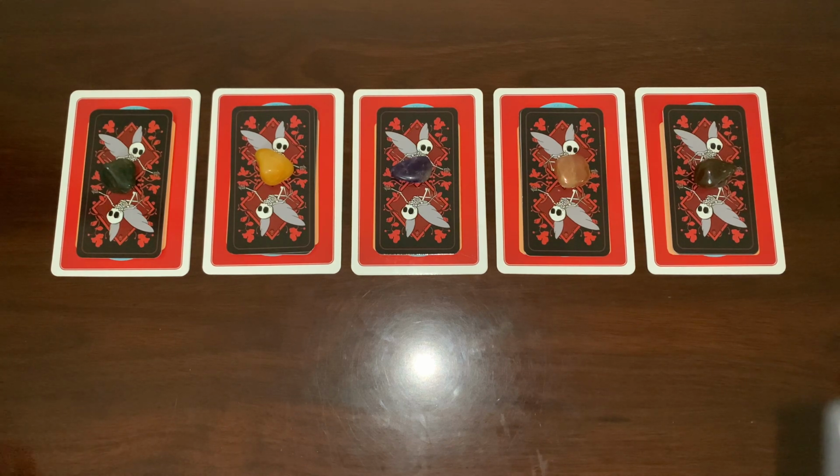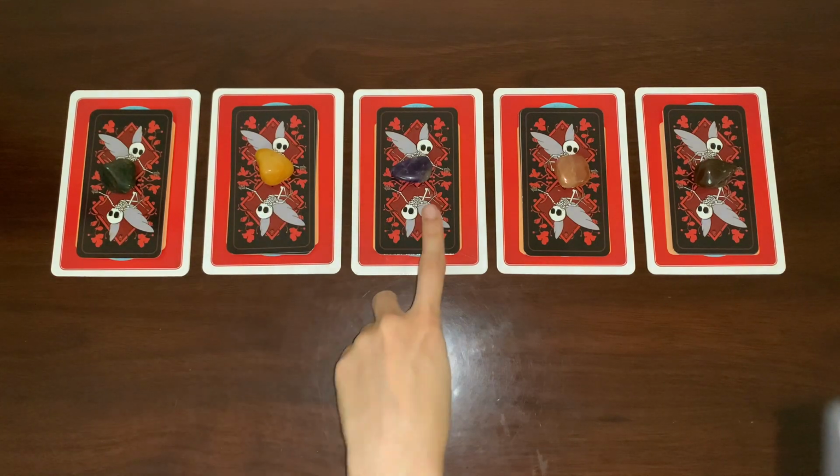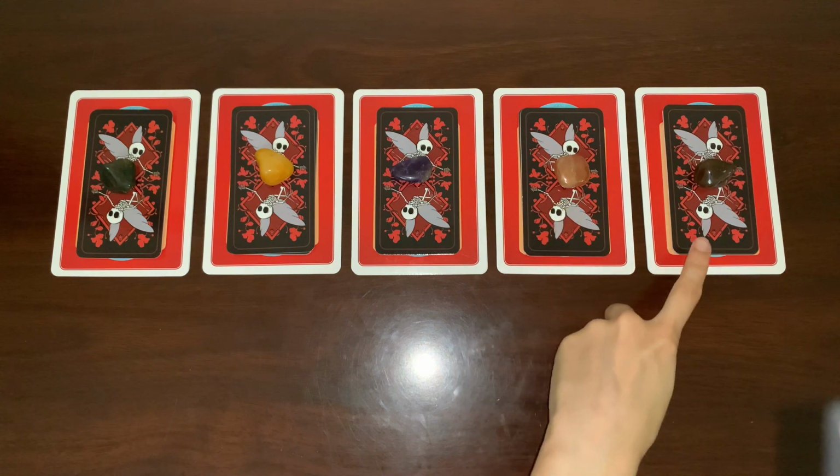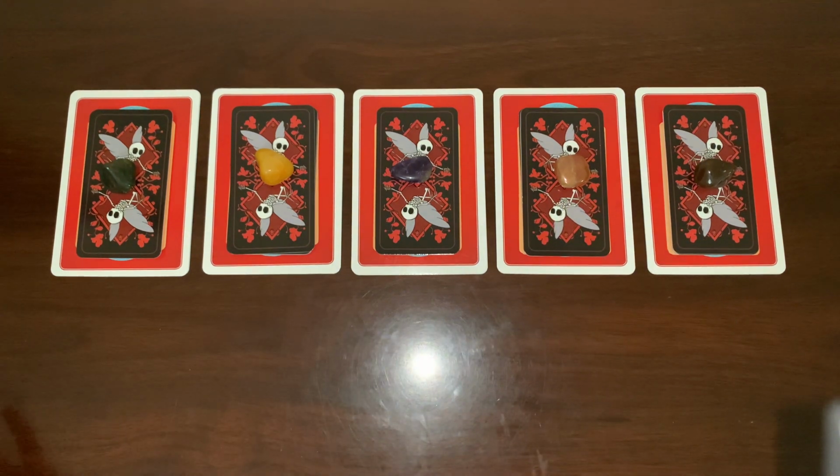So for this reading, I've got 5 piles for you to choose from. This is pile 1, this is pile 2, this is pile 3, this is pile 4, and this is pile 5. So you guys can now take a moment and see which pile or piles you're most drawn to.